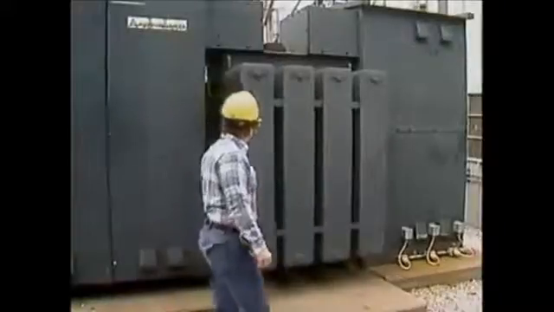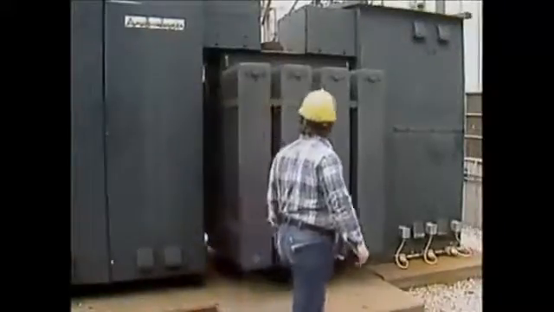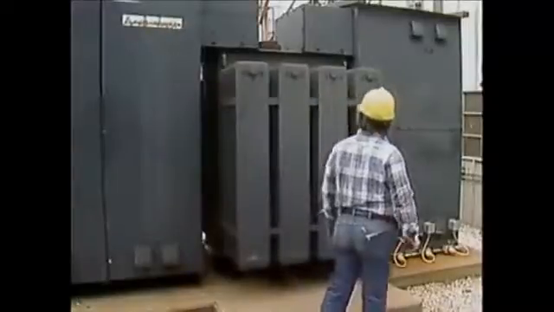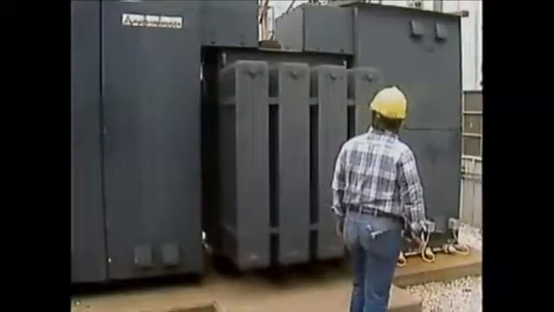When inspecting the transformer's radiators, remove any paper or debris that might be blocking the radiators and interfering with cooling.